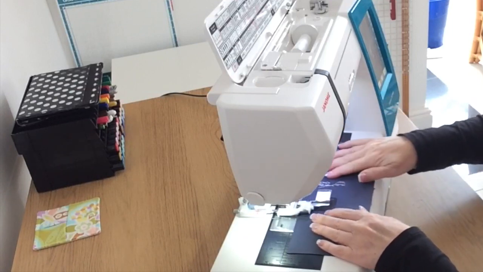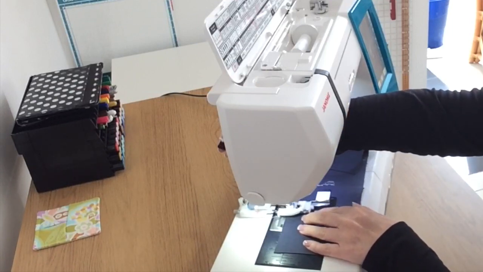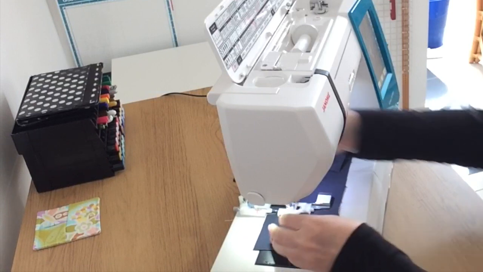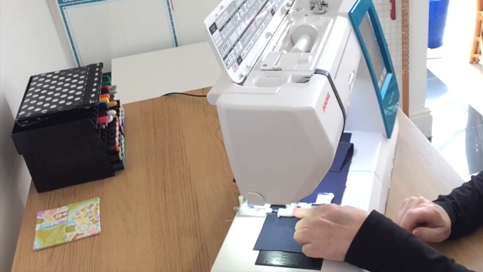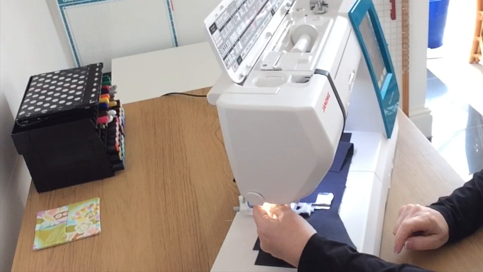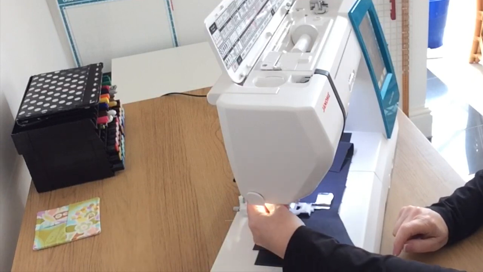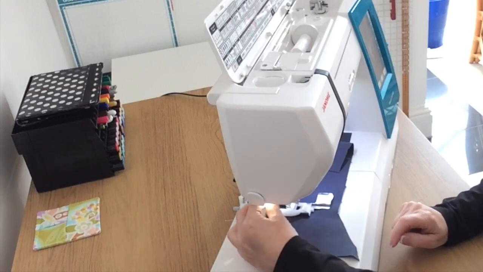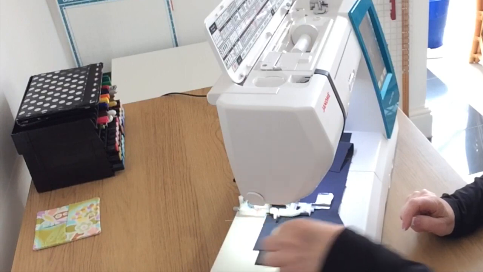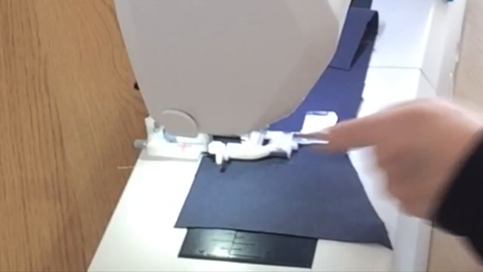put your fabric under, put your presser foot down, and then what you need to do when you've got the buttonhole foot on, there's a lever that you pull down here at the back, and you just lock it in behind this point on the buttonhole.